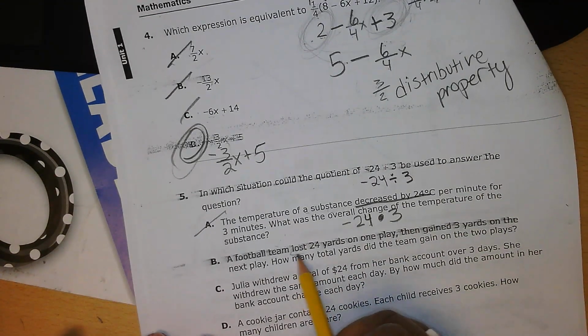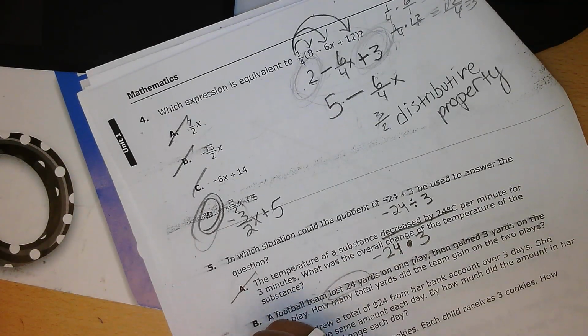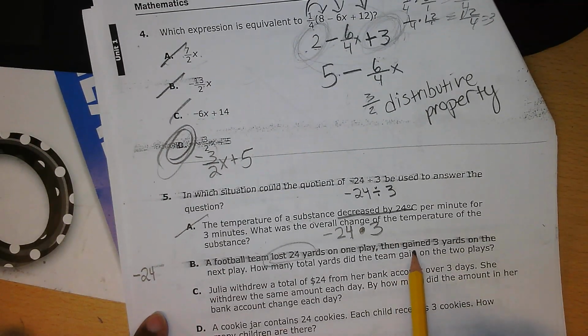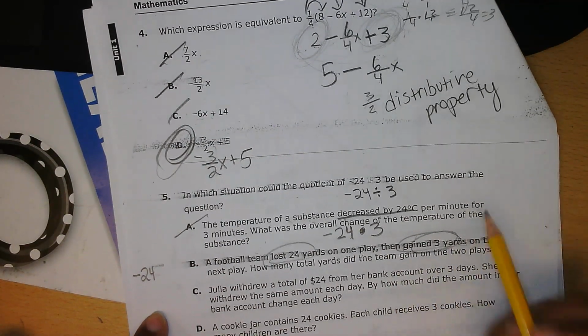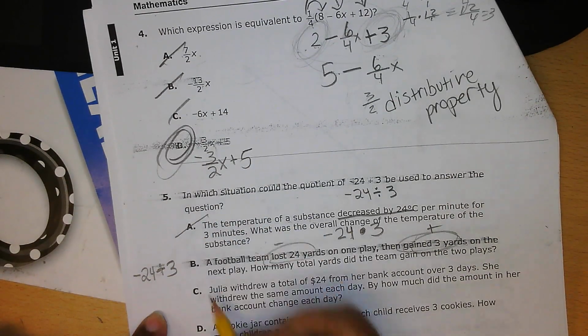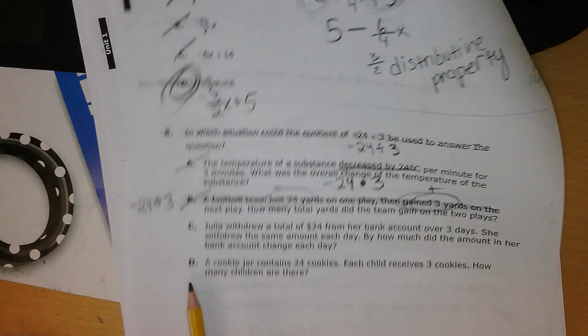Okay, so lost 24 would be what? Well, that would be -24, because I lost 24, down 24. Then gained 3. This is minus and this is plus. They gained 3. That went up 3. This is simple addition. That has nothing to do with division here, so no, that's incorrect.